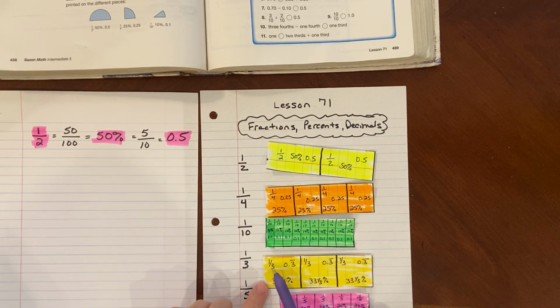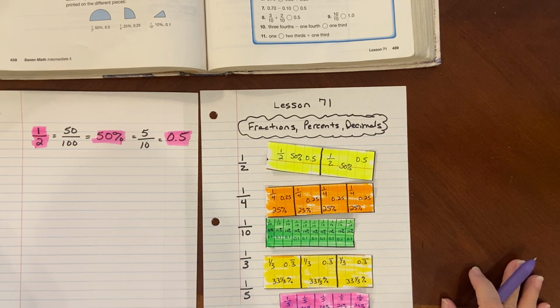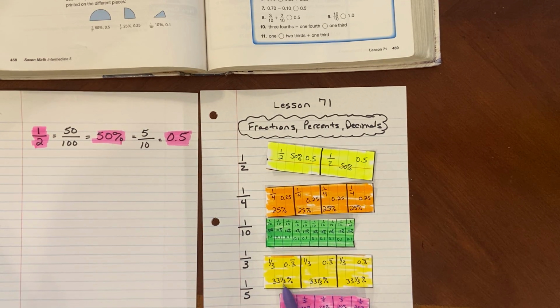I have 1/3, so 3 pieces, 1 out of 3. This is a little bit different. It's a repeating decimal. If I break 100 into 3 groups, I don't have an equal amount, do I? So I have 33 plus a little bit in each group, and that plus a little bit is 1/3. So 1/3 is the same thing as 33 and 1/3%, which is the repeating decimal. That's what that little bar means. That means it goes on forever.